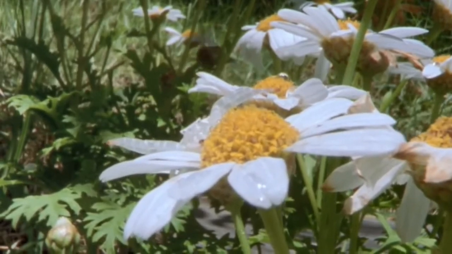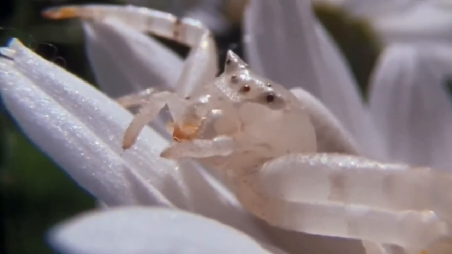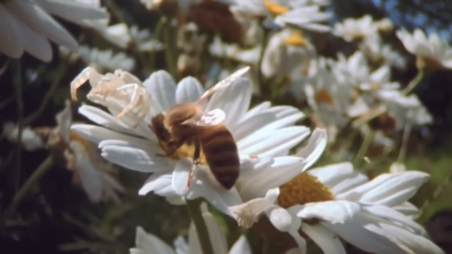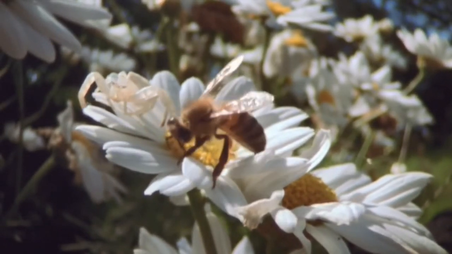This is also true for animals that use camouflage to hunt. The better they are at hiding, the more successful they will be at catching food and surviving, and the more offspring they will produce.